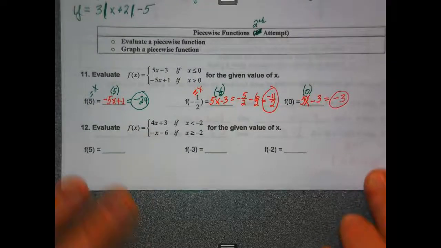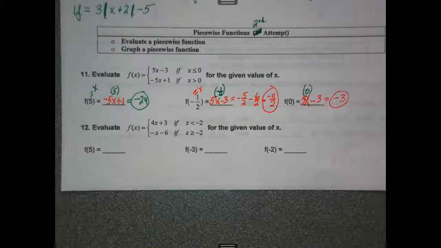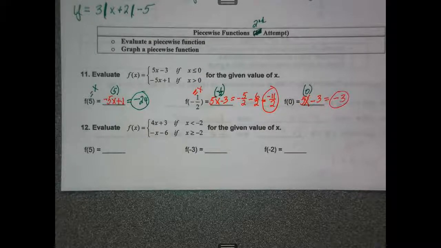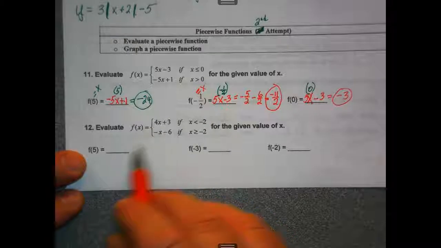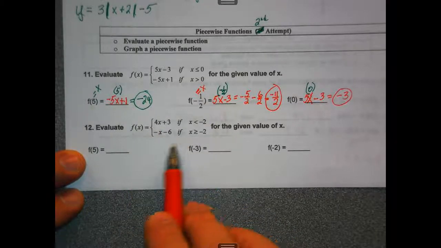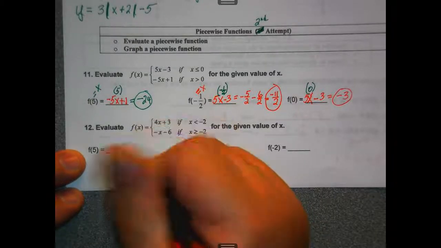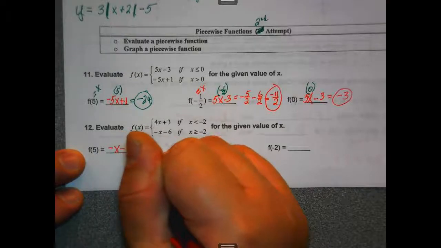Okay, number 12. Actually, why am I doing all of these? I should do like one of them and leave one for you. What's the f of 5? Which one am I going to use? Negative x minus 6.